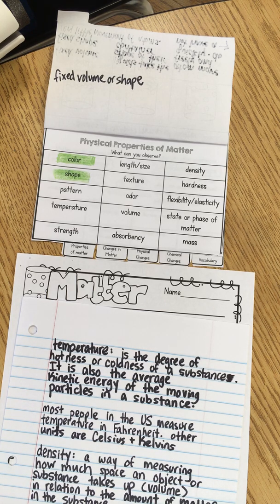Shape, I know that one really well as well. I can talk about something being round, something being flat, one-dimensional, two-dimensional. I can think about shape in terms of the words that I've learned in math class, like if something is a three-dimensional object and I can hold it in my hands, it has height, width, and length. So shape is something I understand really well.